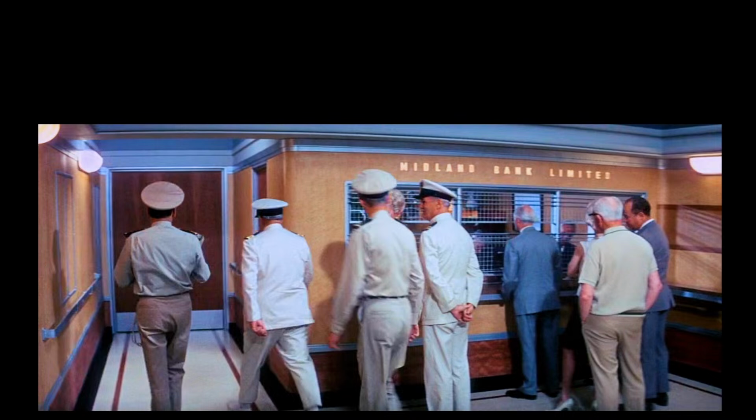In the novel, it's completely different. They go down to A deck, but they don't rob the Midland Bank. They rob the safety deposit boxes where the purser's desk is.